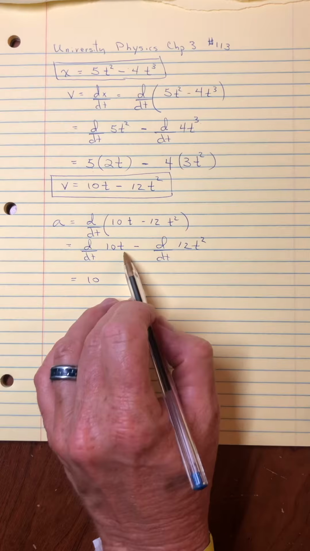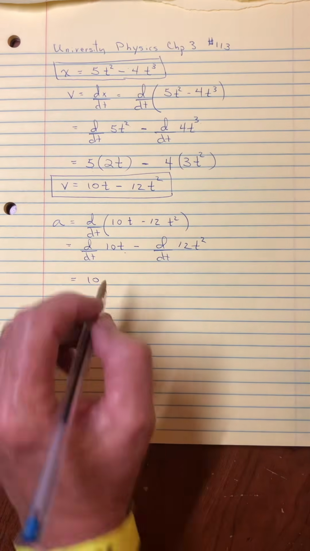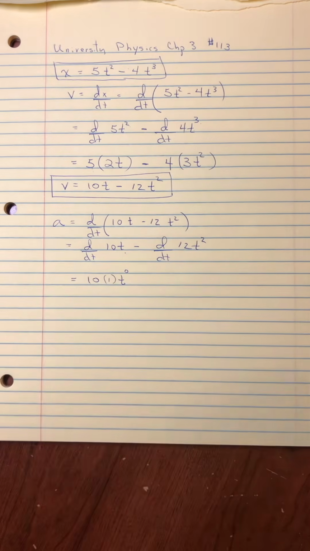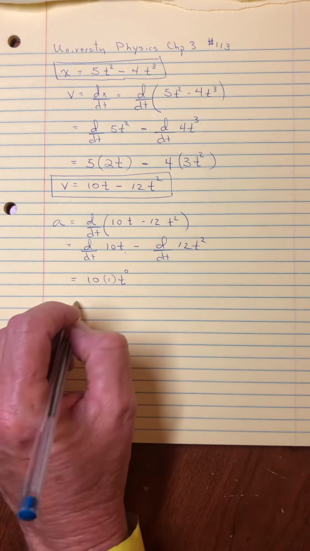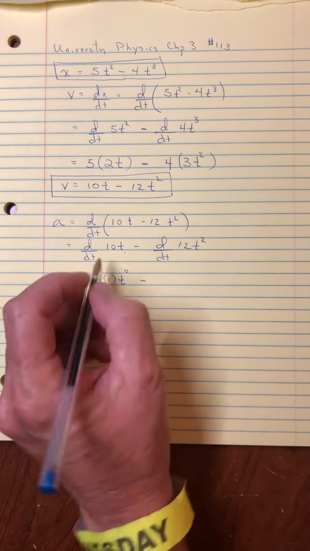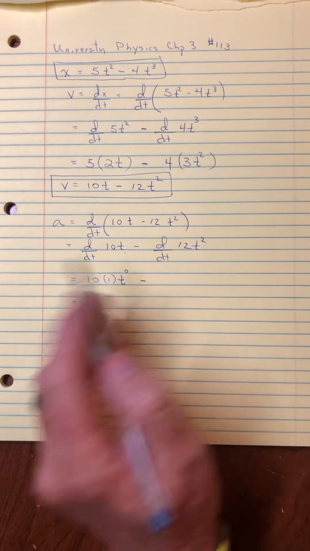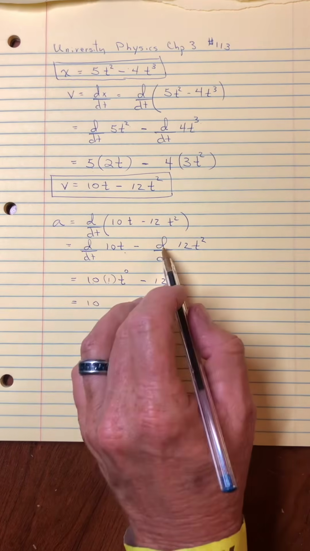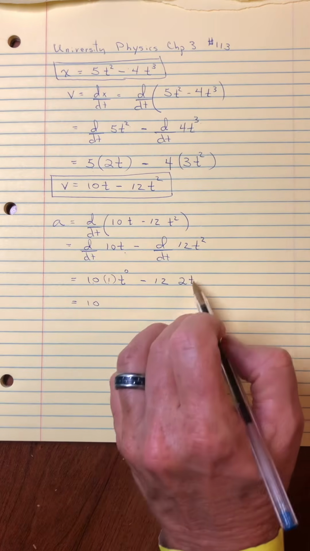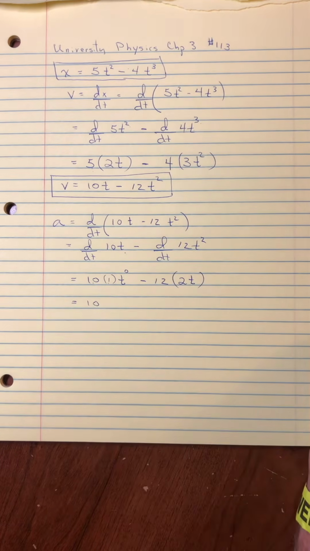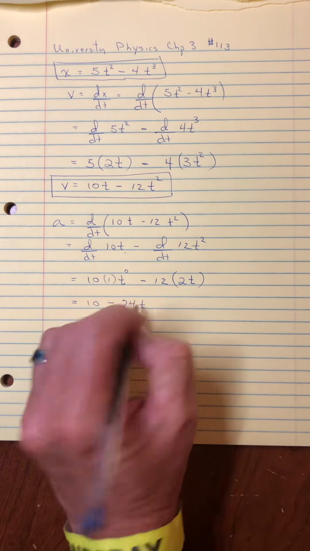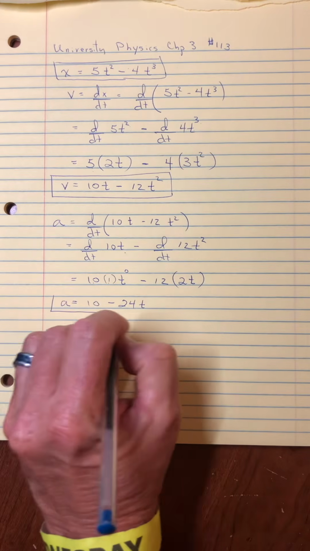and then take the derivative of the t, which means bring down the power 1 and reduce the exponent by 1. And of course, t to the 0 is a 1. So 10 times 1 times 1 is just 10. And then minus, and if you'll let me do 2 steps here also, I'm going to pull the 12 out in front. And then the t squared means you pull the 2 down and reduce the exponent by 1. So that just becomes 2t. And if we simplify it, 12 times 2 is 24t. And there would be the equation for the acceleration.